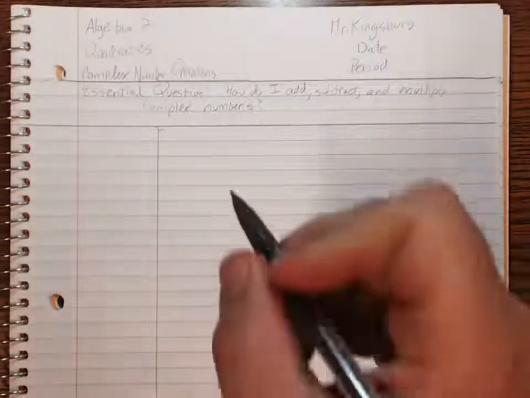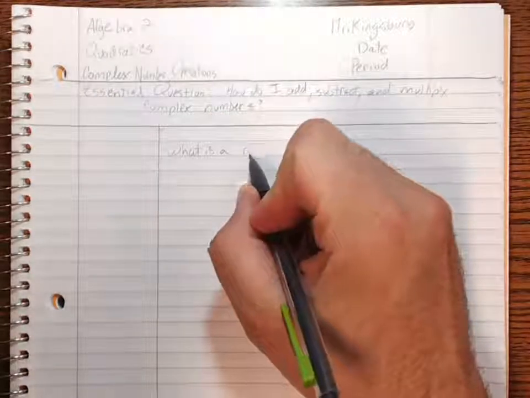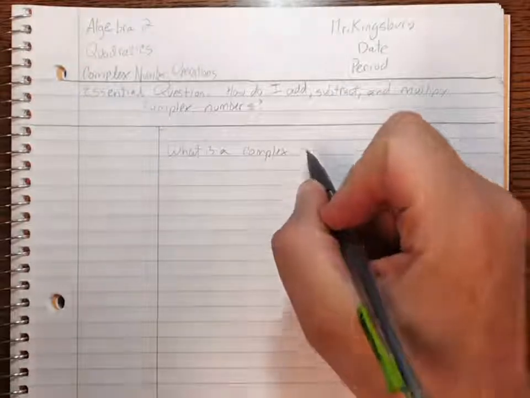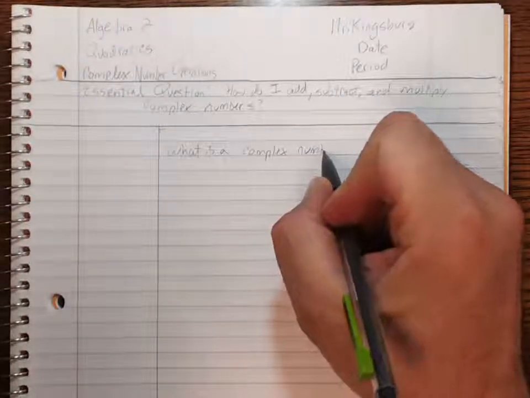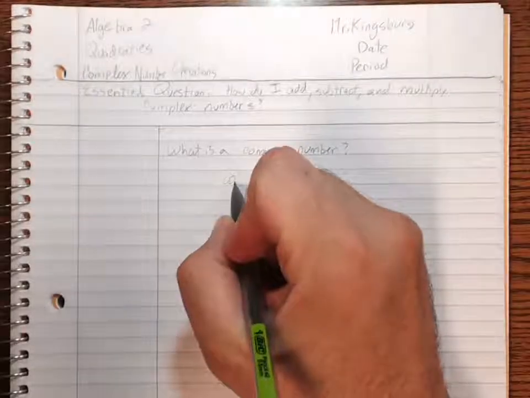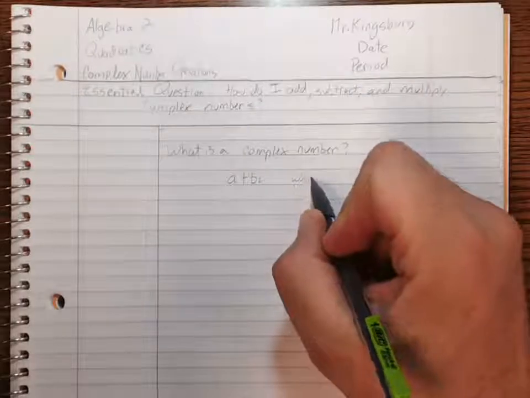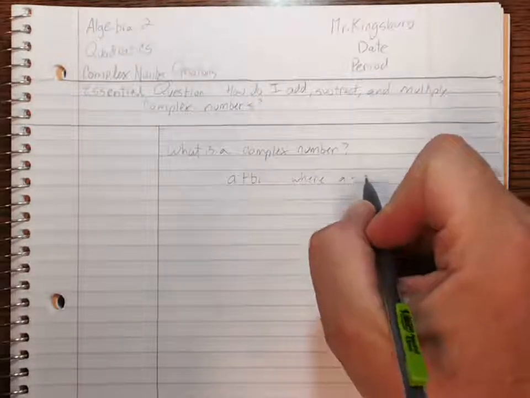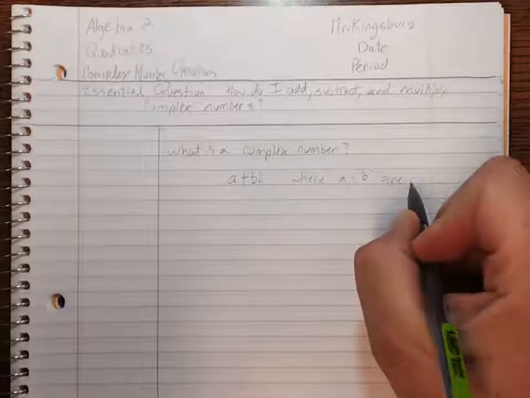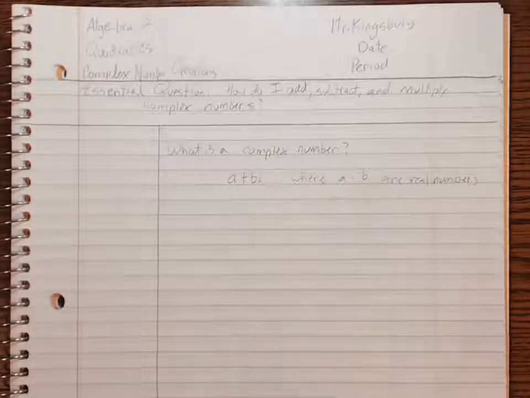Well, I'm going to tell you, before you can do any of those things, you need to know what is a complex number. What is a complex number? Good question. It should take the form a plus bi, where a and b are real numbers. Technically, all numbers can be written this way.